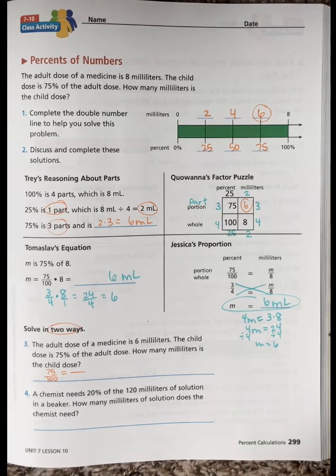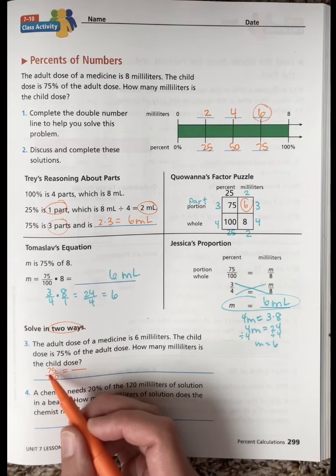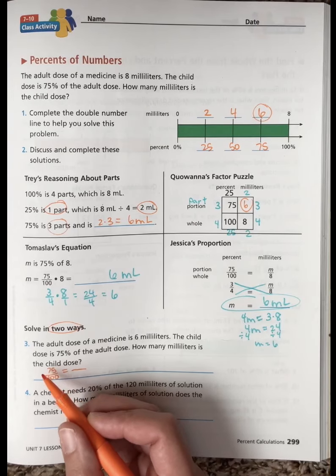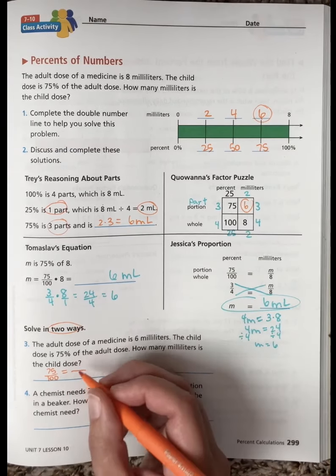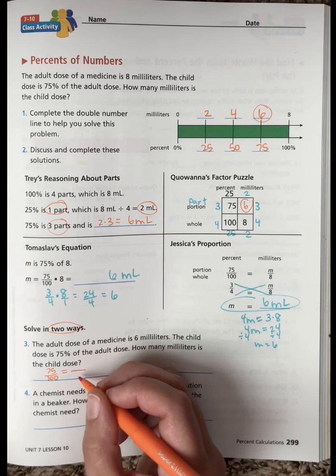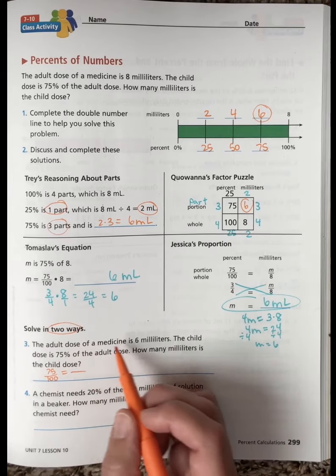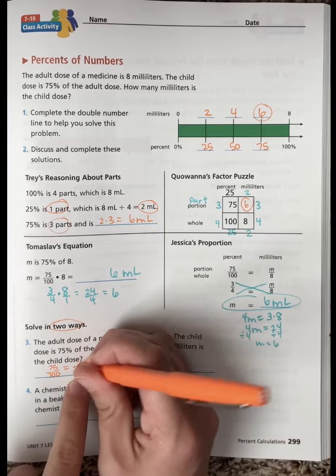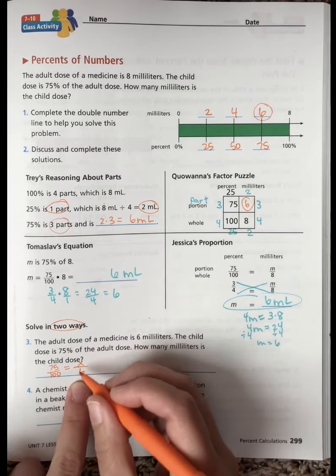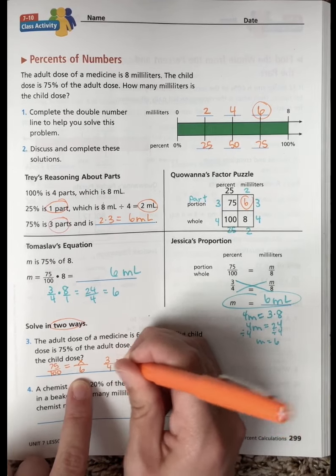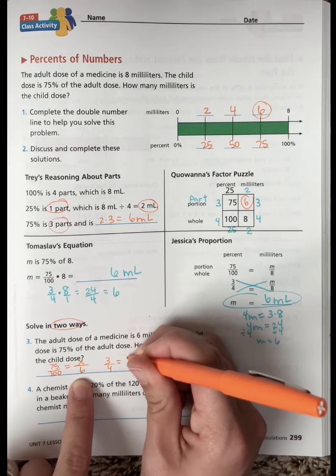And so when you're thinking about a percent, the 75 is smaller than the 100 because it's saying you're only having part of your whole. So the child dose is going to be on top, our numerator, and the adult dose is going to be on the bottom because it's the bigger dose. And it says the adult dose is 6. So the 6 in this story goes on the bottom. All right, now we're ready to solve. I'm going to rewrite 75 out of 100 as 3/4 equals x over 6.